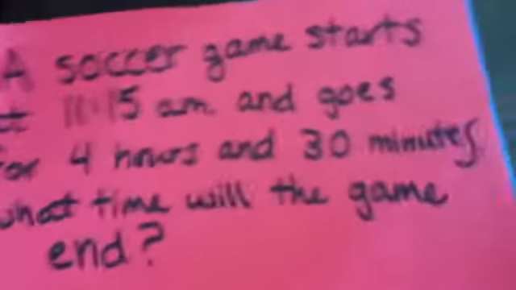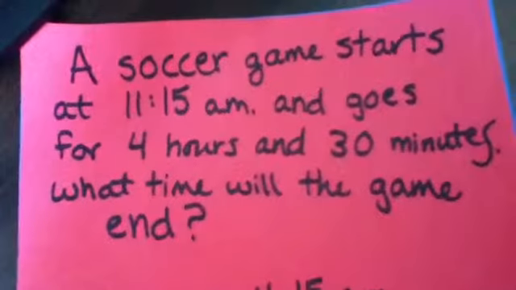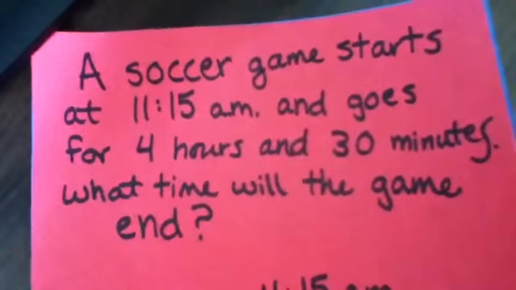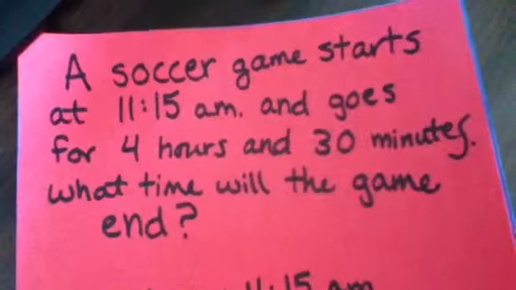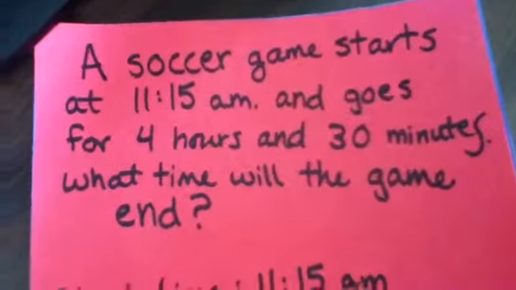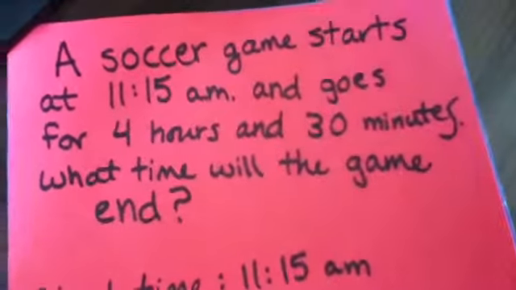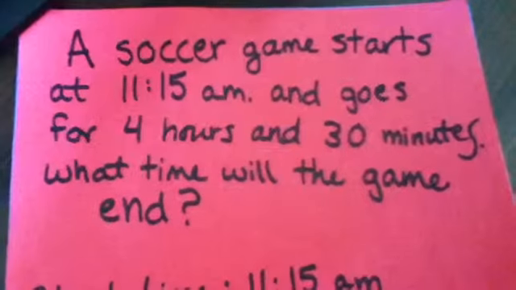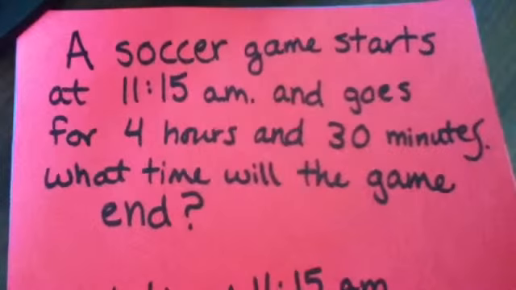Alright, so let's go ahead and look at our word problem. Our word problem says, a soccer game starts at 11:15 a.m. and goes for 4 hours and 30 minutes. What time will the game end? Well, we're going to go ahead and take out information from this word problem and write it down so we know what we're looking at and dealing with, okay?